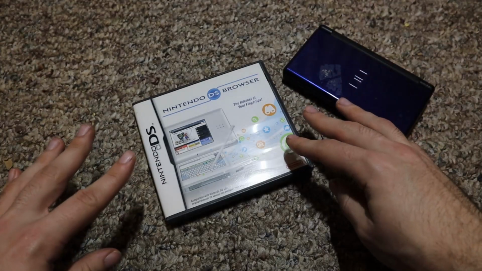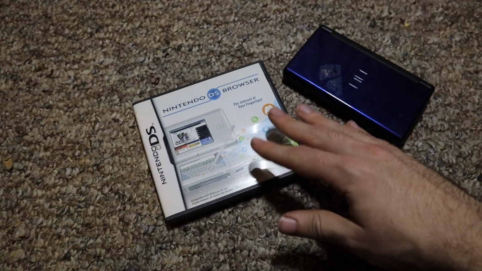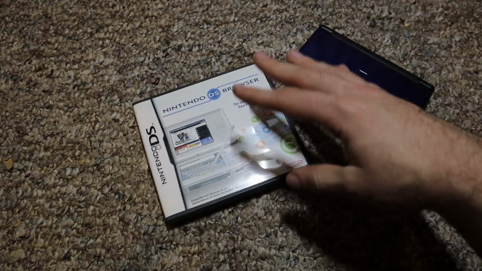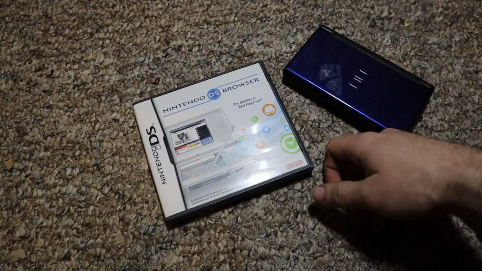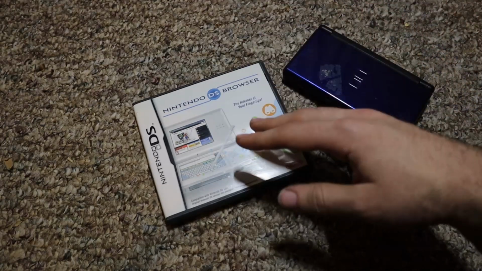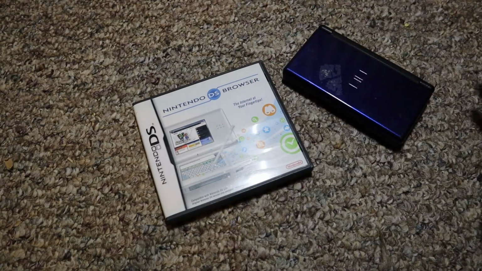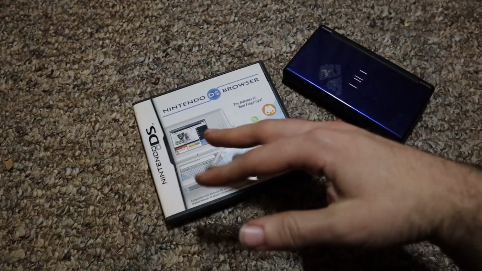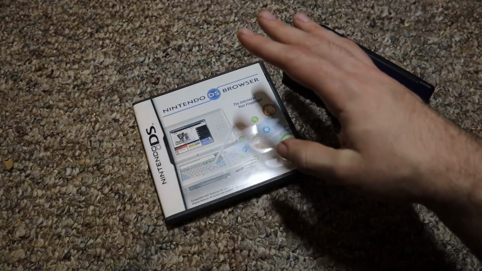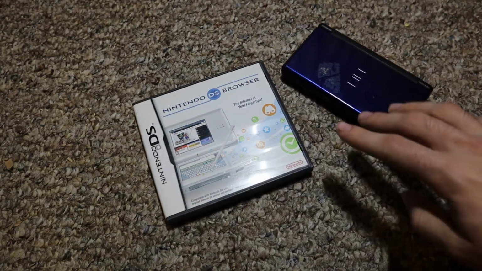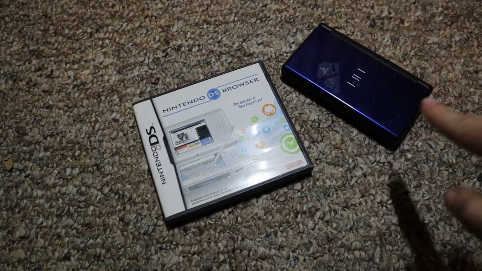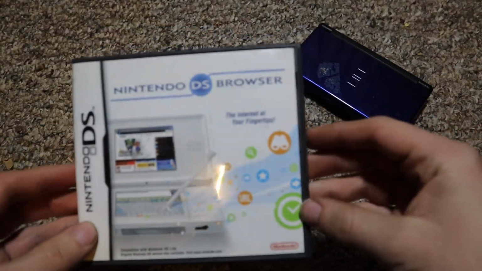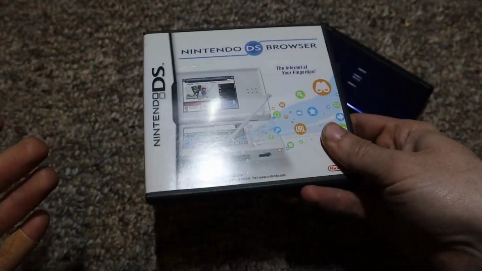Now, this is the DS Lite specific version of the DS browser. You might be wondering, why is there a specific DS Lite version? I will get into that in a moment. There was a specific version for the DS Lite, and then there was also a version for the original DS, which also worked on the DS Lite. Again, I will speak about why that's the case in a moment. I don't remember exactly which one was which, but one of these was specifically only available on Nintendo's online shop, while the other one was available at retailers.